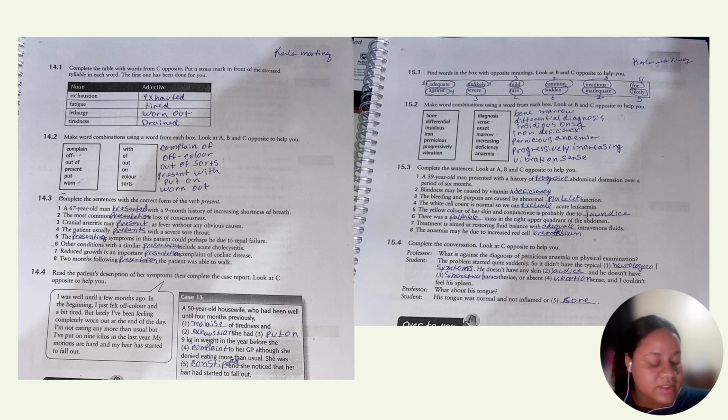Case 13. A 50-year-old housewife who had been well 24 hours previously, complained of tiredness and exhaustion. She had put on 9 kilograms in weight in the last year before the complaint to her GP. Although she didn't eat more than usual, she was constipated and she noticed that her hair had started to fall out.